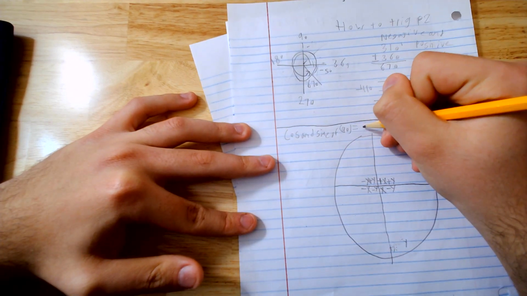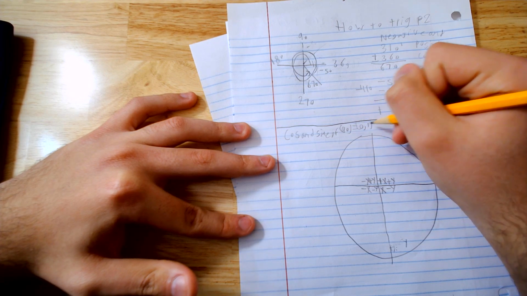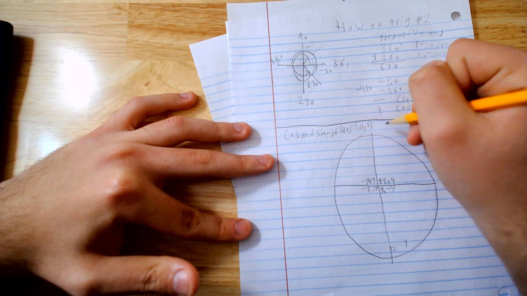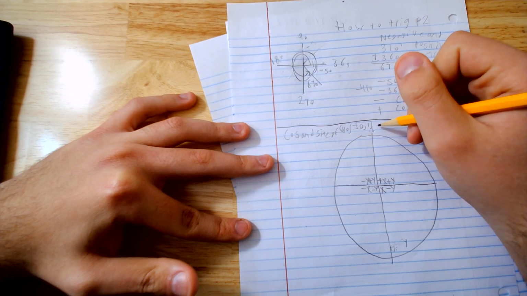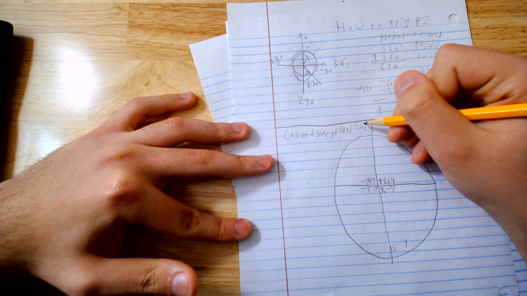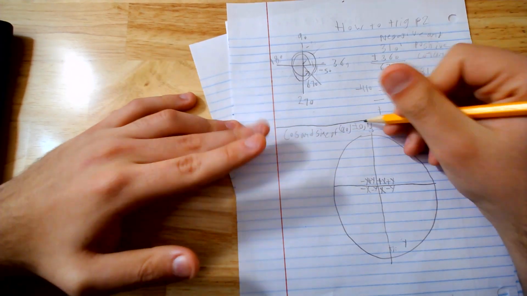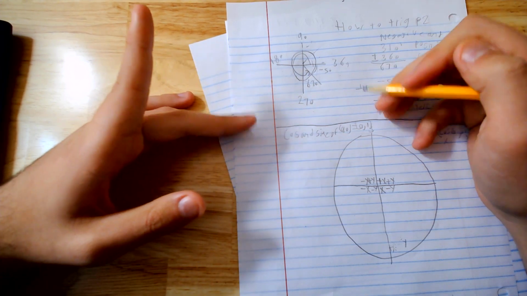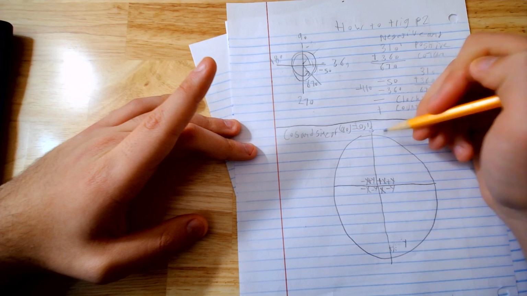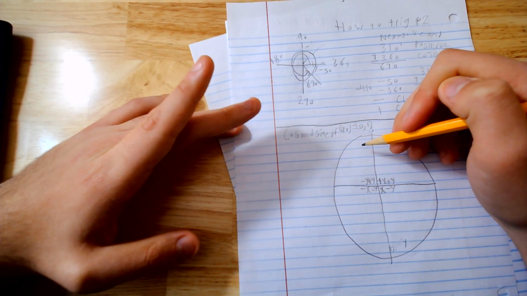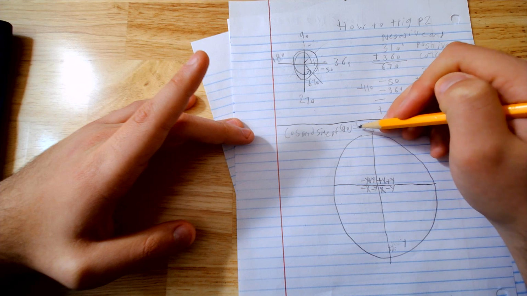The cosine and sine would be defined as this coordinate, so 0 and 1. So the cosine and sine of 90 is 0 and 1. So cosine is 0 and sine is 1. It's that simple. The cosine and sine of that line, that degree, that radian, is the coordinate.